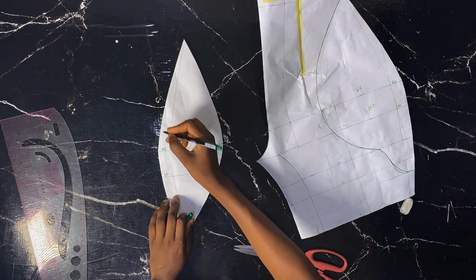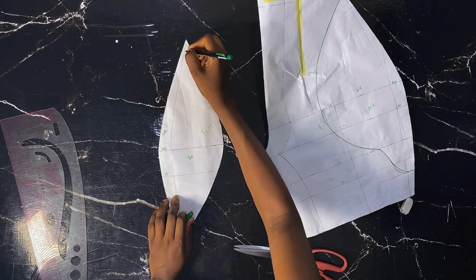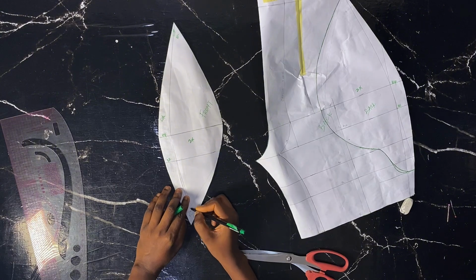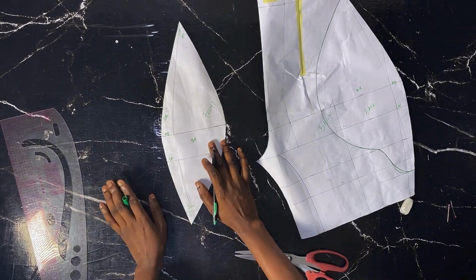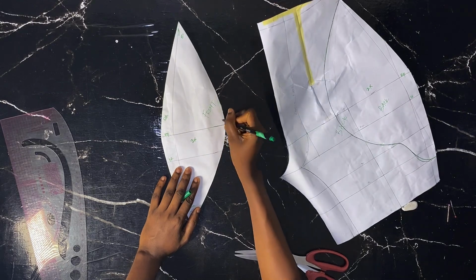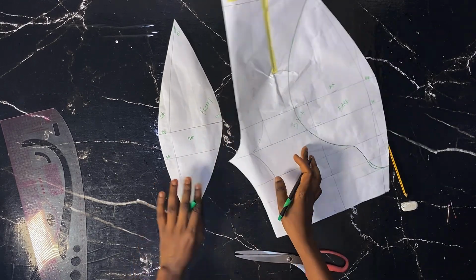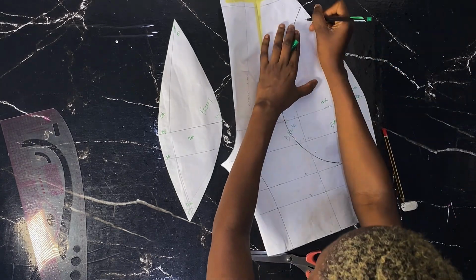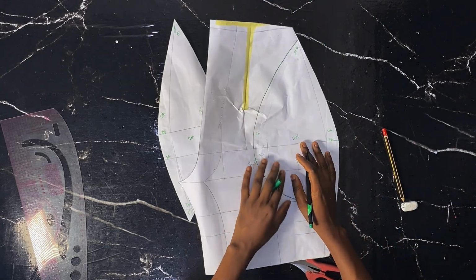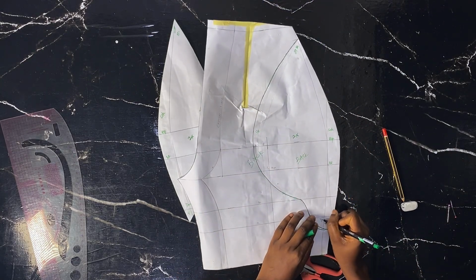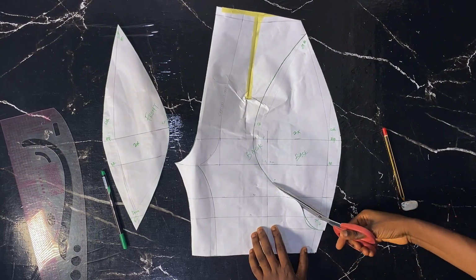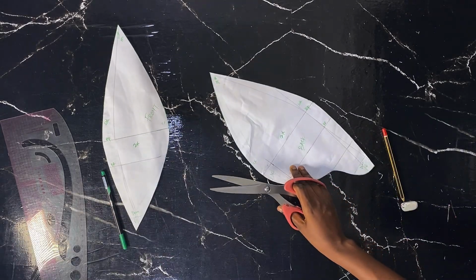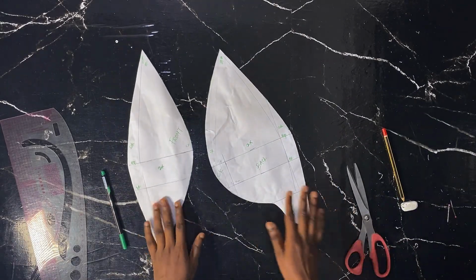Also, we're going to note that this is our side, okay? Label as much as possible, label the pieces, so you don't get confused. This is our, let's just call it center front. For here, we'll call it our center back. This is our side, this is the up, and this is the down. Okay, now we are done.